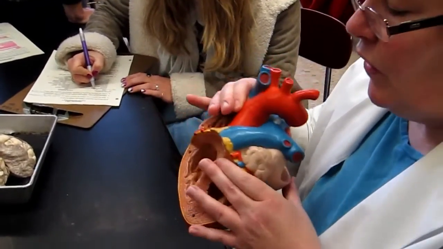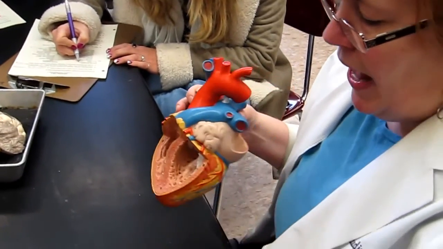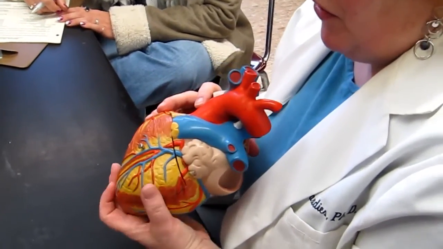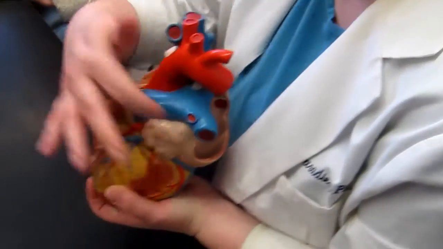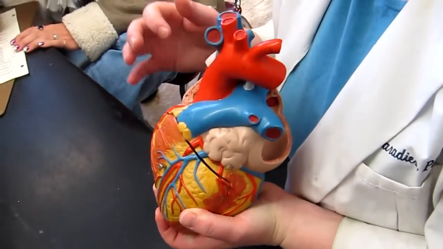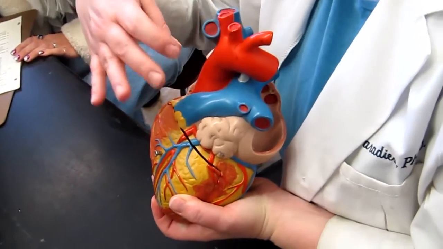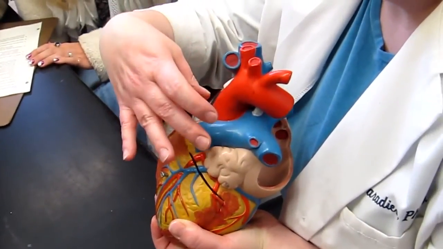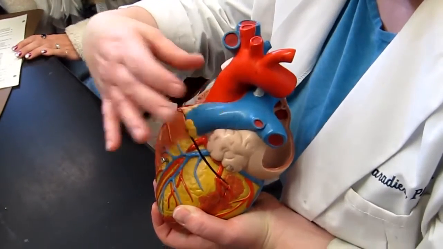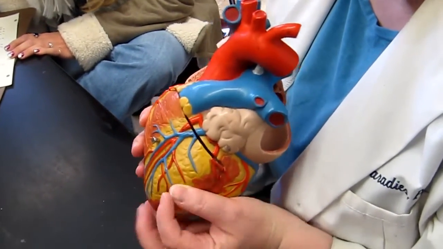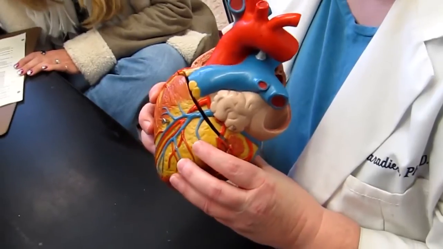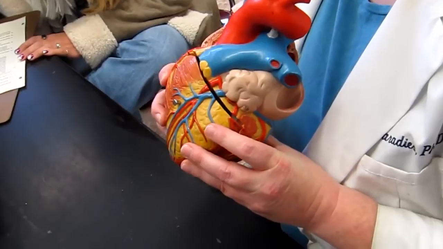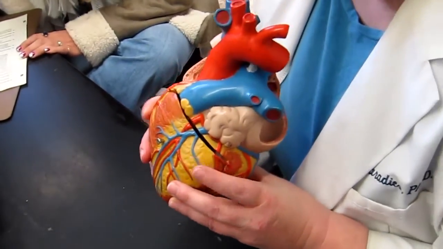Let's go through the chambers first. We have two superior chambers, which are the right and left atria. Their job is to, which one? Receive blood or pump blood? Receive blood. And then inferiorly we have two ventricles. Their job is to pump blood, sending the blood away from the heart.